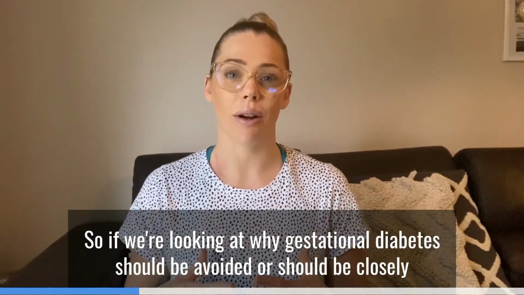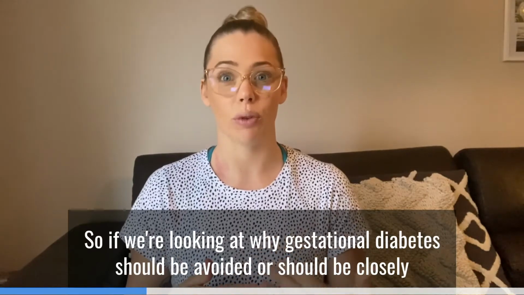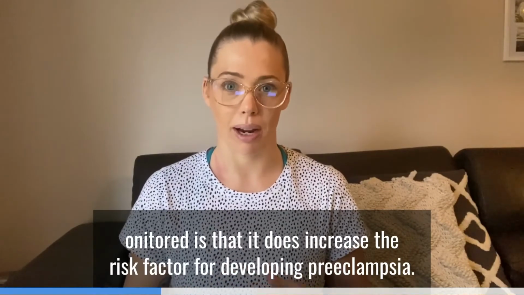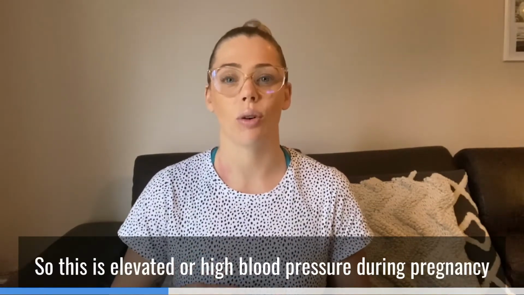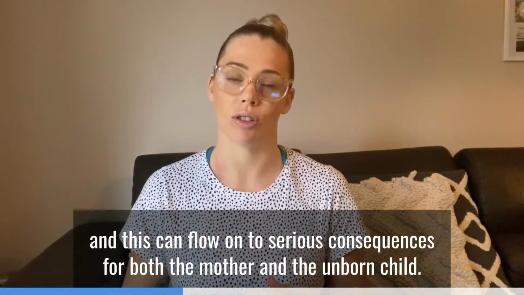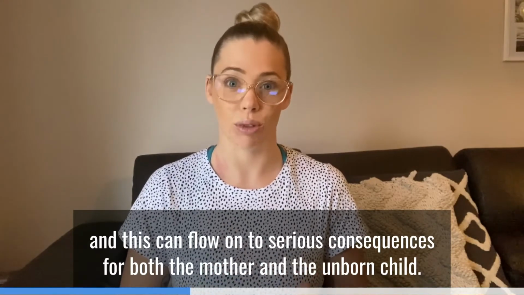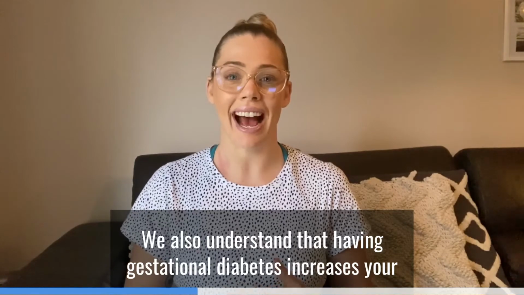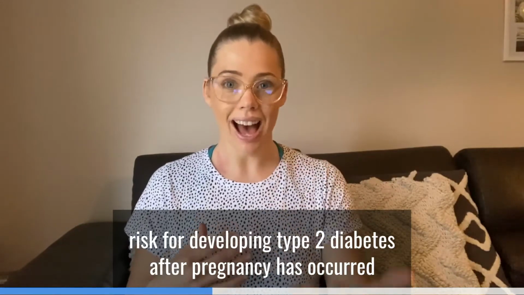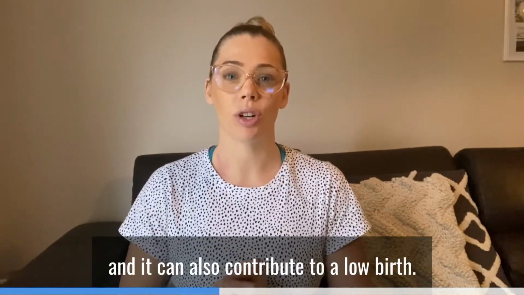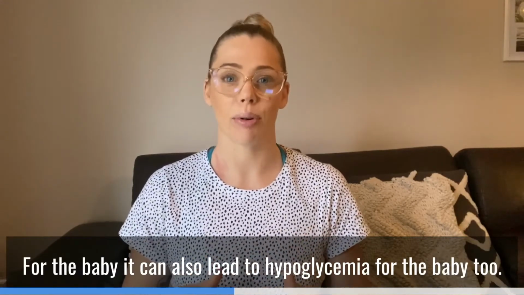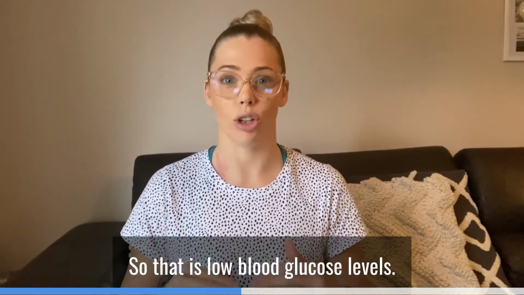So if we're looking at why gestational diabetes should be avoided or should be closely monitored, it does increase the risk factor for developing preeclampsia. So this is elevated or high blood pressure during pregnancy. And this can flow on to serious consequences for both the mother and the unborn child. We also understand that having gestational diabetes increases your risk for developing type 2 diabetes after pregnancy has occurred, and it can also contribute to a low birth weight for the baby. It can also lead to hypoglycemia for the baby too, so that is low blood glucose levels.